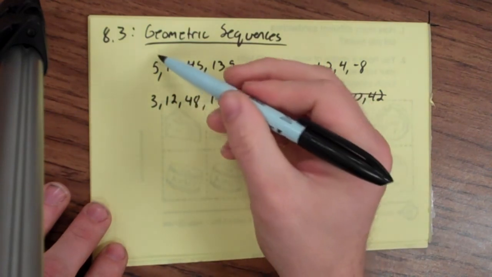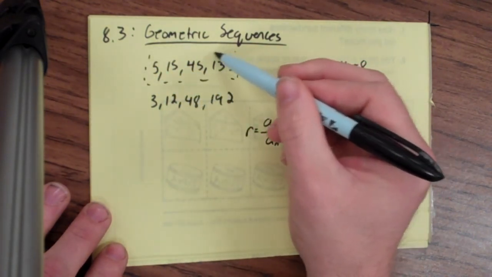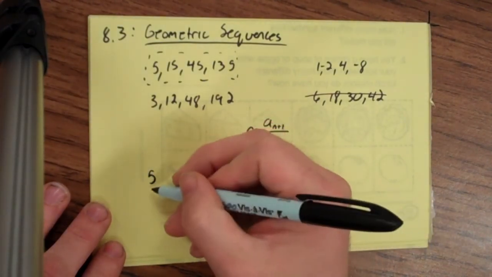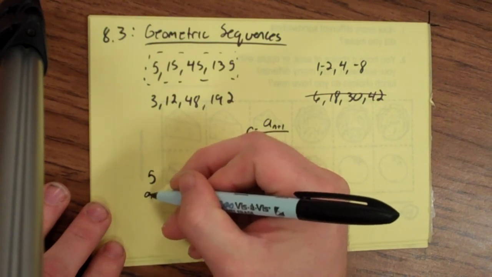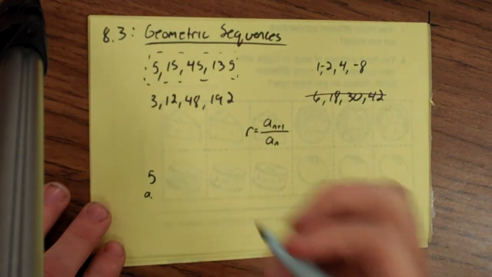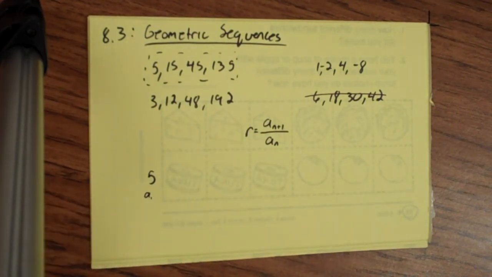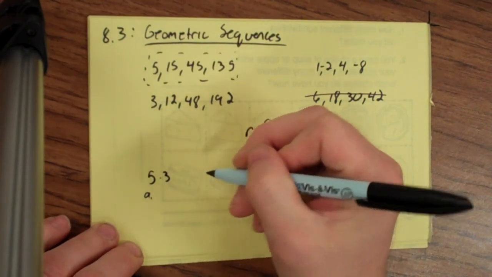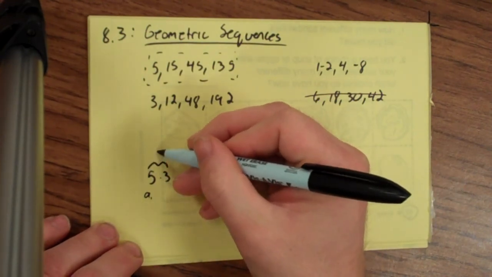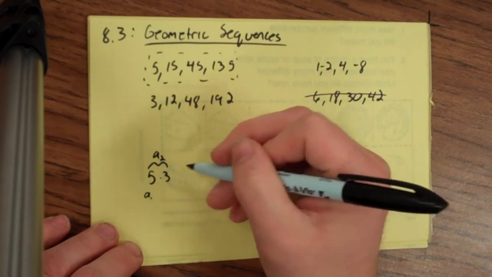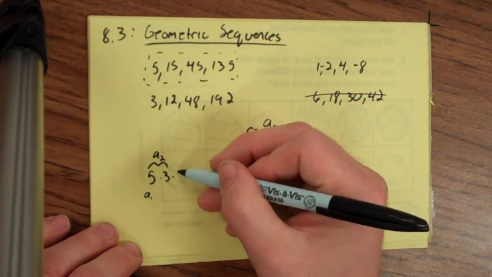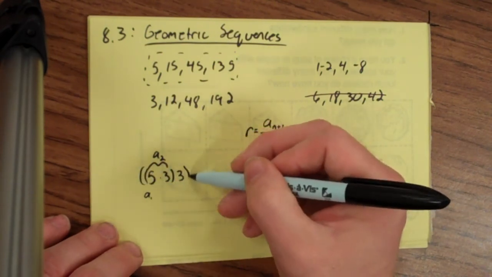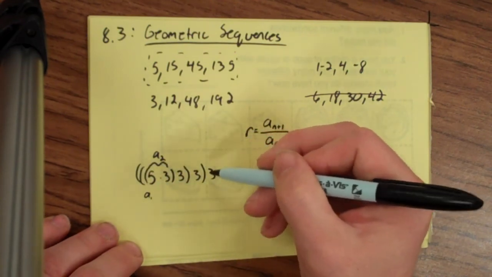to find that equation, let's take a look at this sequence. The first term is 5. Okay, so there's a sub 1. To get a sub 2, well, we're going to multiply by the common ratio, which in this case is 3. We're going to multiply this by 3. That's a sub 2. To get the next term, we're going to multiply by 3 again. We're going to multiply this number by 3. And to get to the next term, we're going to multiply by 3 again, and so on. You can see the pattern.